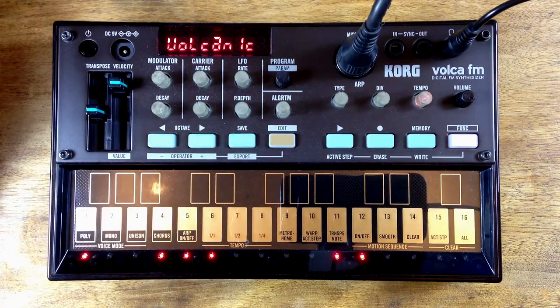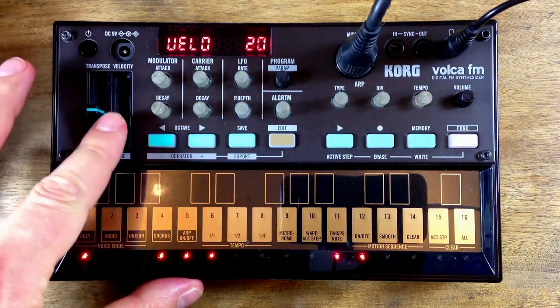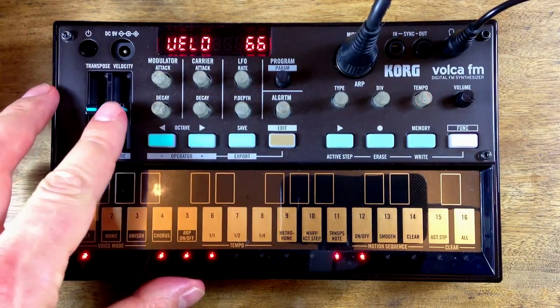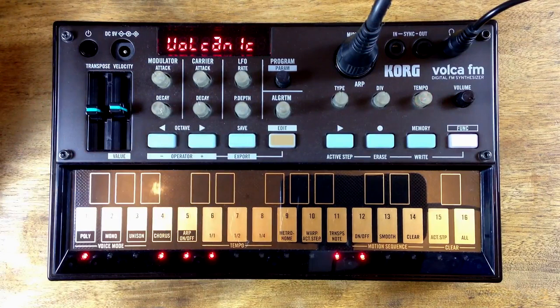So in this case, we can do 3 octaves, but this time we're doing it by semitone. Okay, so next up we have the velocity slider here. Now this determines the velocity setting of the notes that we're playing or recording.